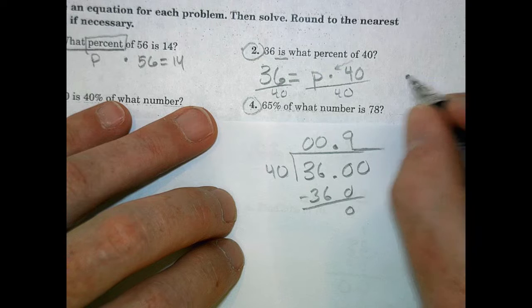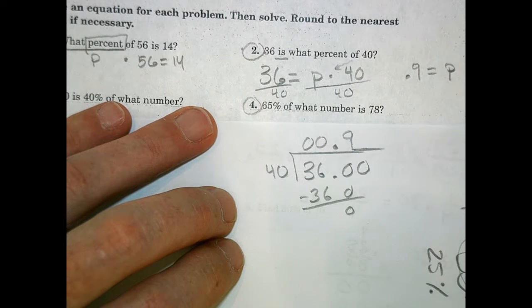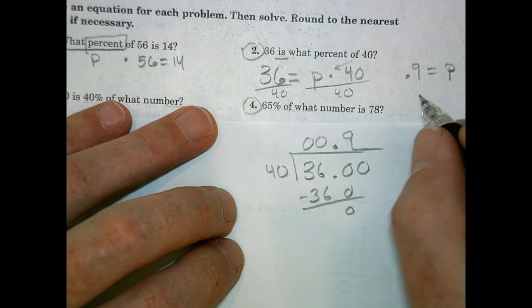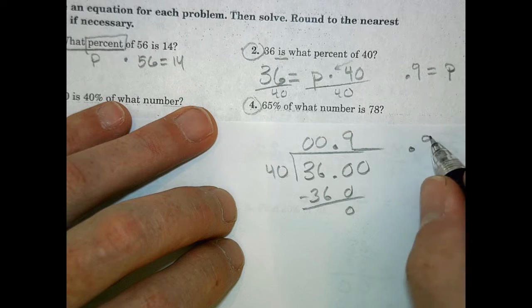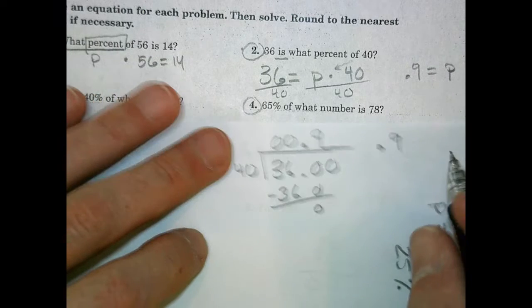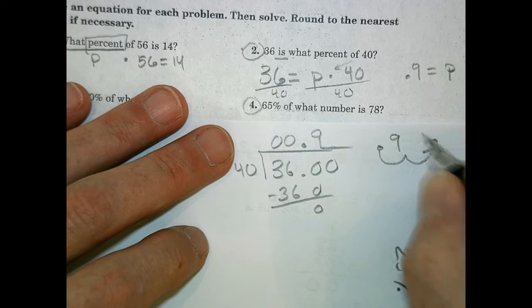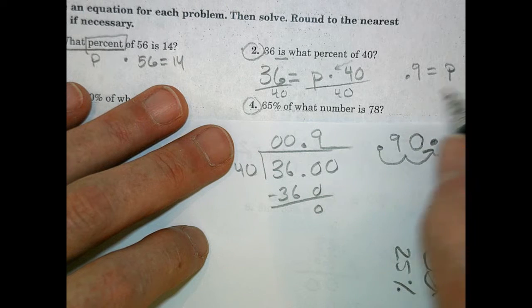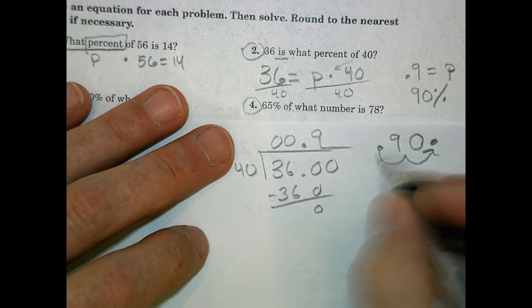So we have 0.9 equals our percent. But again, it's a percent, so I have to move the decimal over 2 spaces. Just be careful on this one. We're going to get 0.9, and when I move the decimal over 2 spaces, it's going to go 1, 2 right there, meaning I've got to fill in that gap with a 0, so my answer becomes 90%. Okay? Just be careful as you're moving things around.